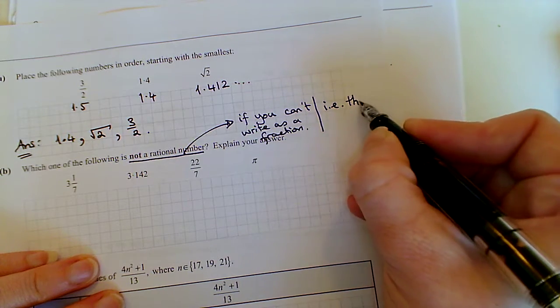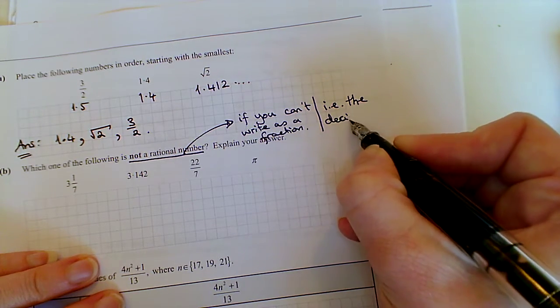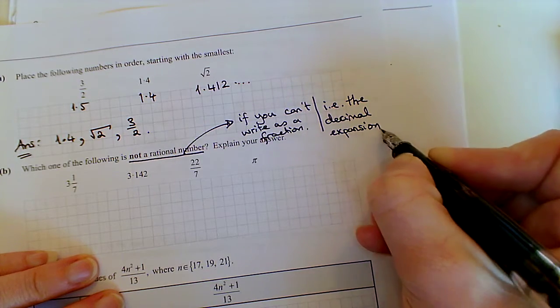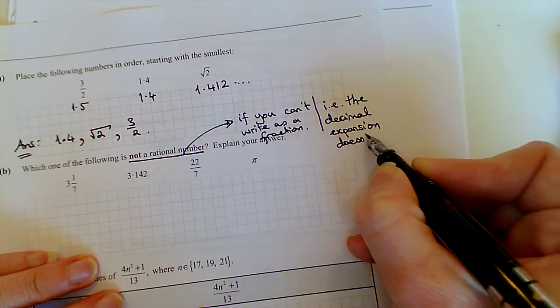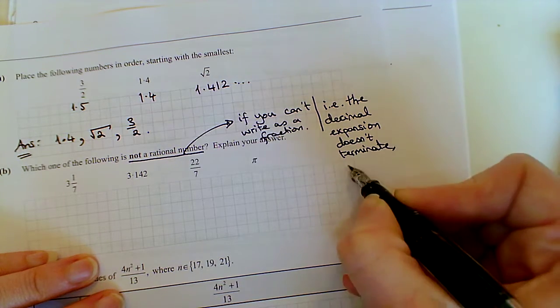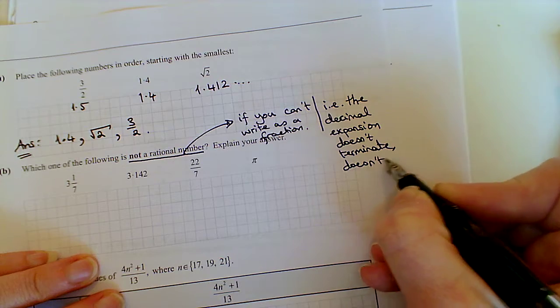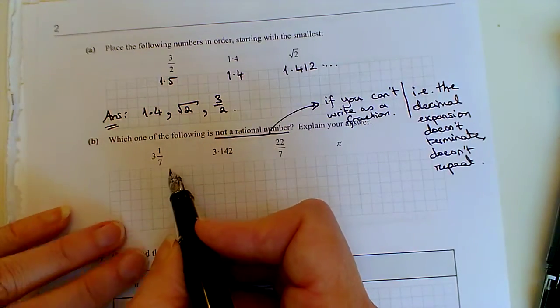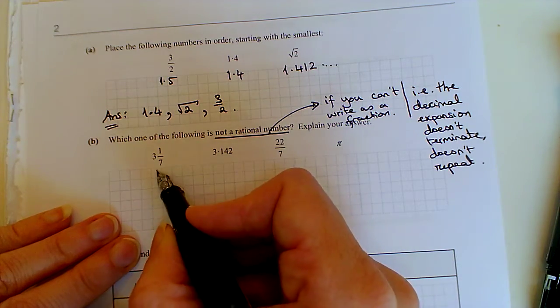The decimal expansion of it doesn't terminate, doesn't stop, and it doesn't repeat. There's no repeating pattern. This one here can be written as a fraction.